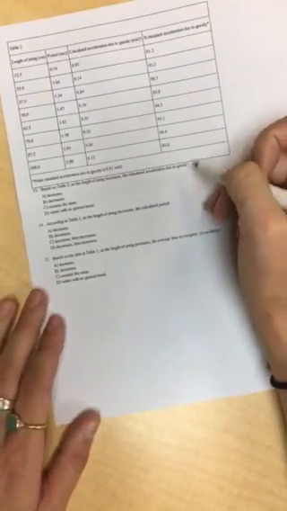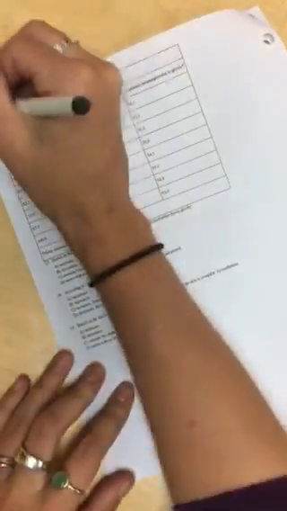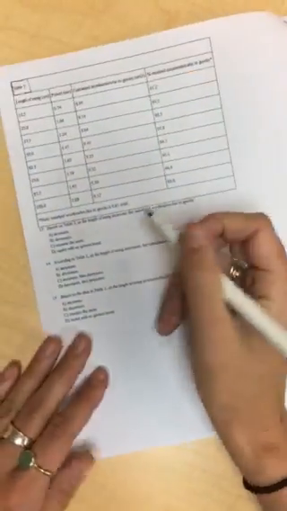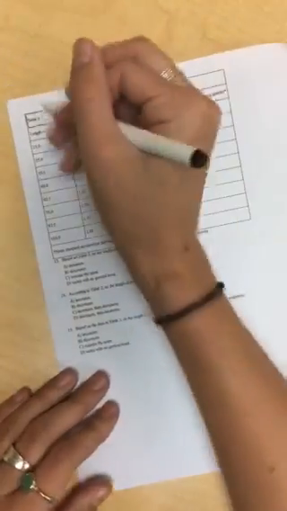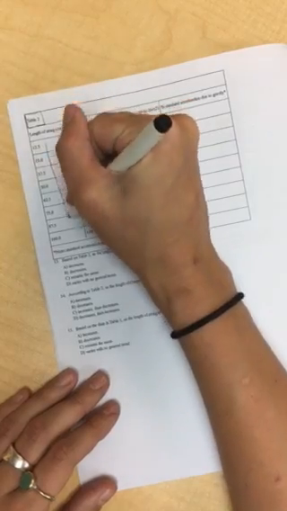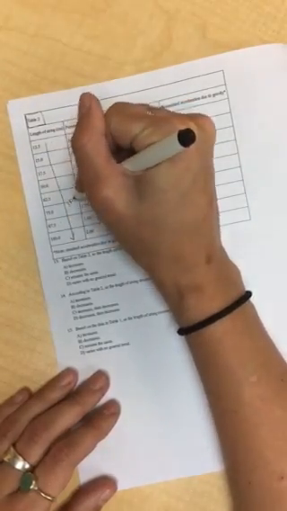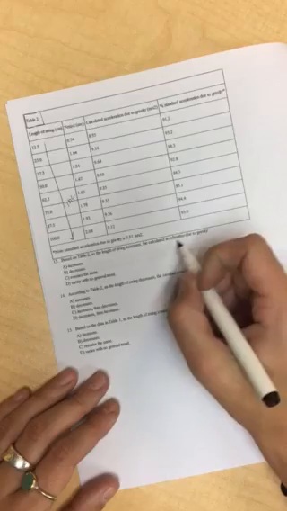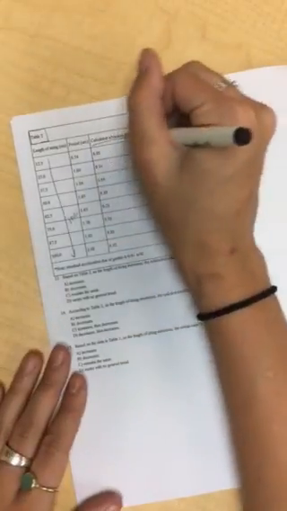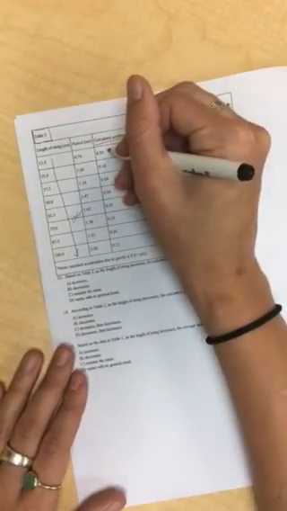All right, number 13. So, 13, 14, and 15 will be based on this last passage. Number 13, based on Table 2, as the length of string increases, so we're going to go to Table 2. As the length of string increases, so we can look at this here, that's increasing from top to bottom, the calculated acceleration due to gravity does what?